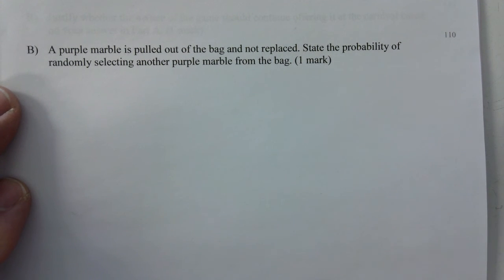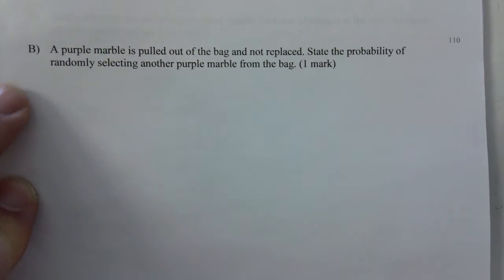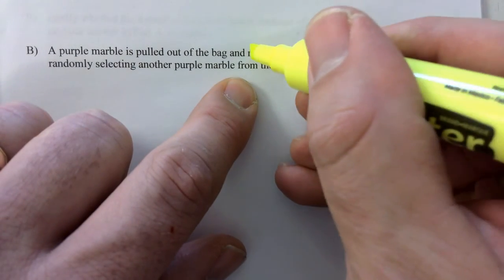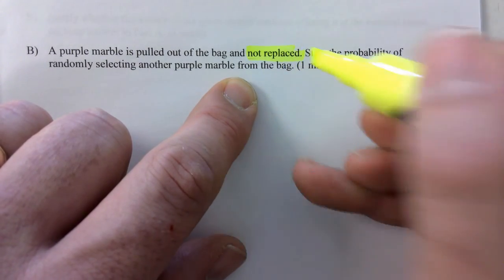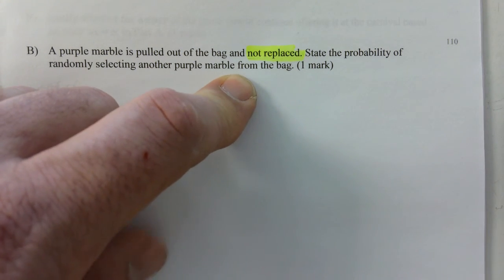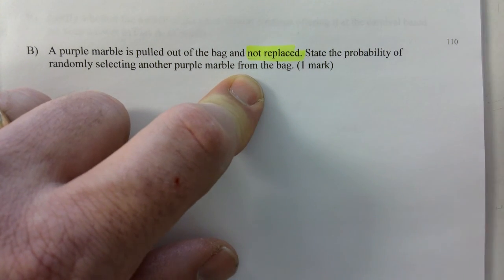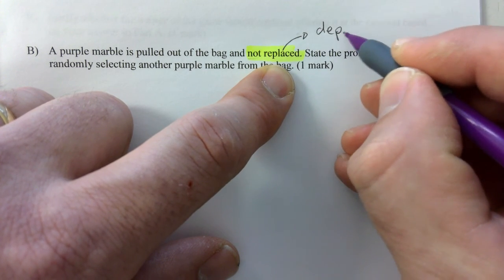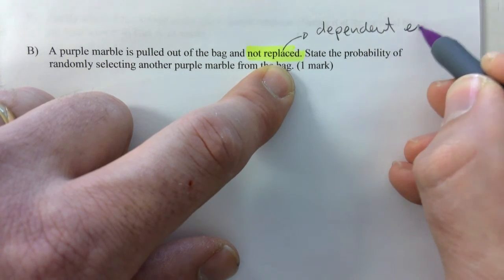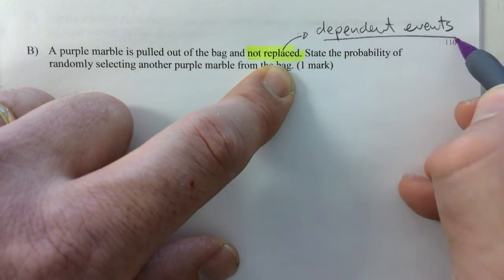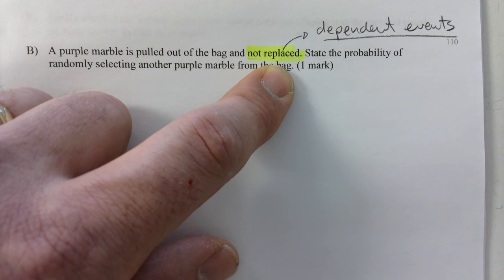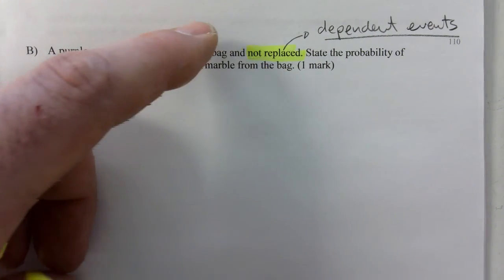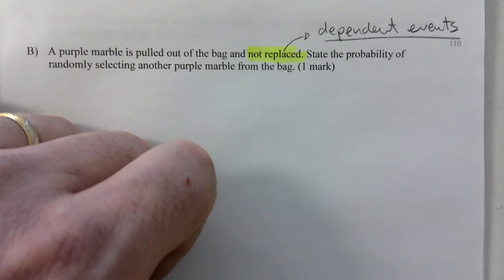And so, a purple marble is pulled out of the bag and not replaced. That's very important. If you see that it's not being put back, you should be thinking dependent events, meaning that the first outcome will affect what happens next. Because you're not resetting it, you're taking one out and not putting it back.